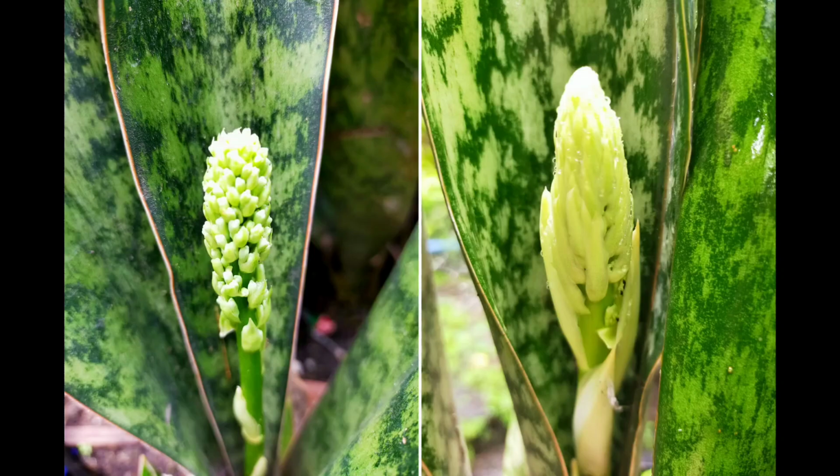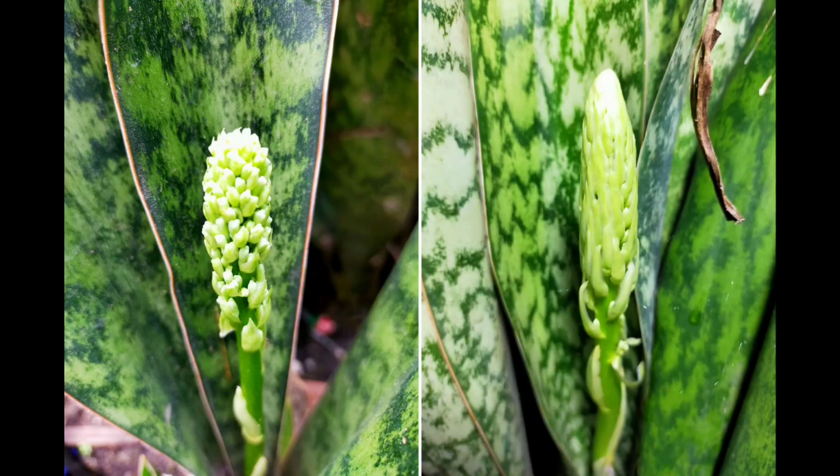So in this phase of the inflorescence growth, you will really say that the two Sansevieria plants are different from each other. The growth habits are different. The leaf edges are different, the patterns are different. There are subtle differences which, if you have an untrained eye, you will not be able to figure out which one's which.